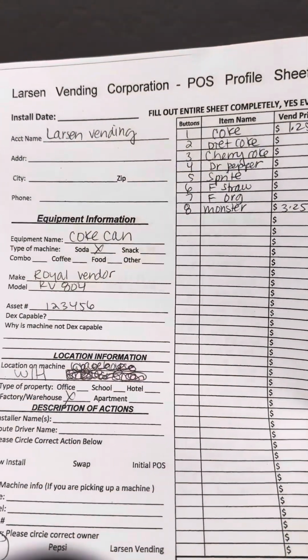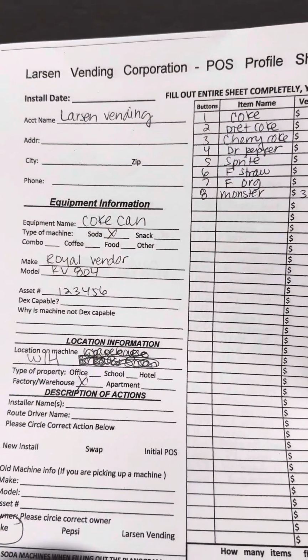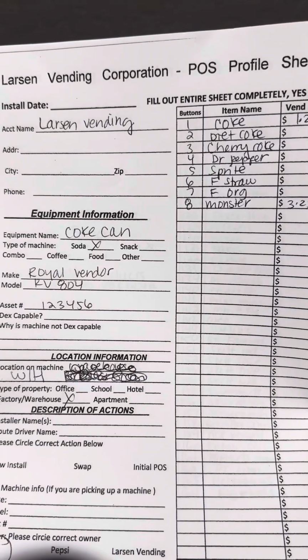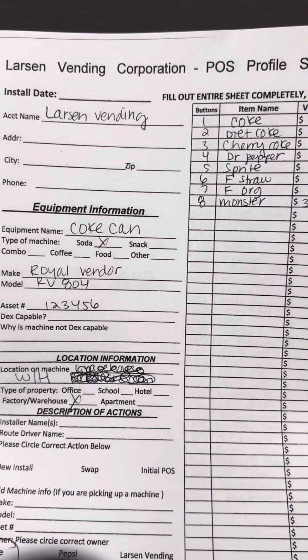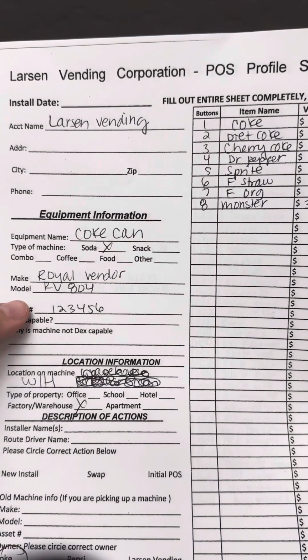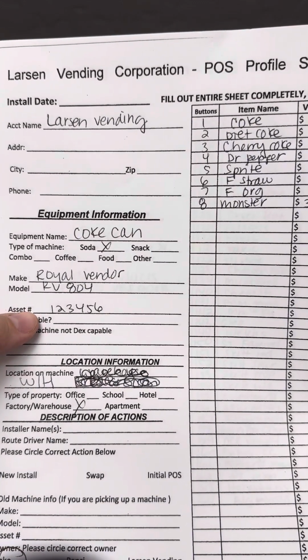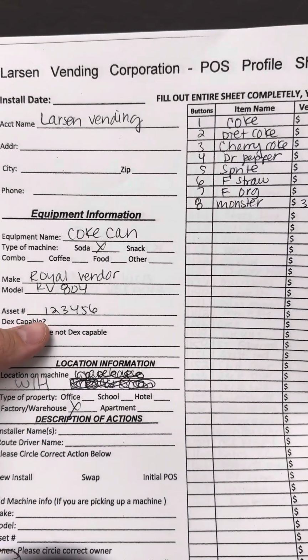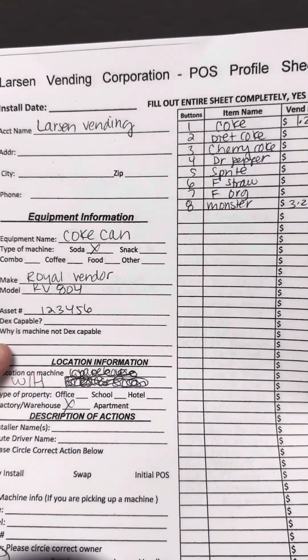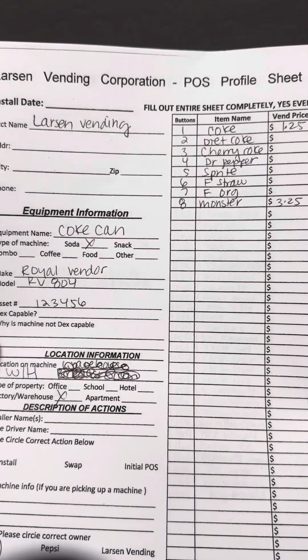And this one is, we are going to swap a Coke that is already in Vendmax. And this is the planogram. This is where your asset number is. On the machine, they'll say serial number. But I just made up this random one because this is just an example.